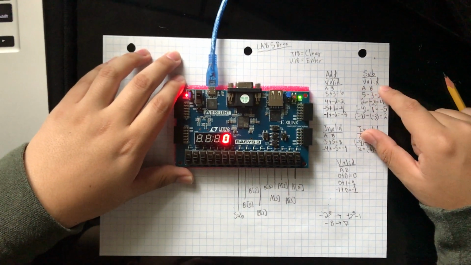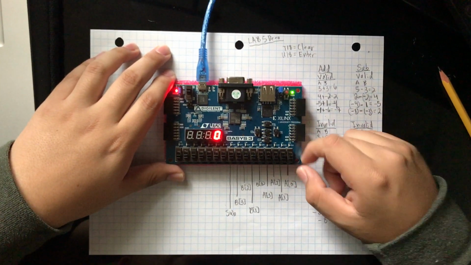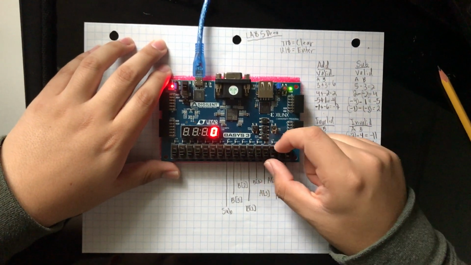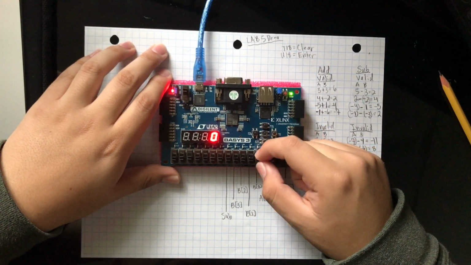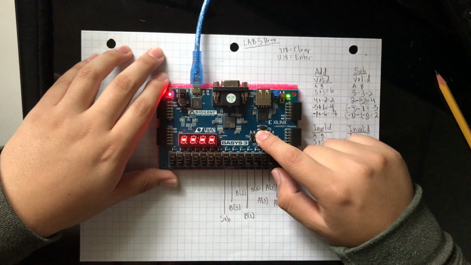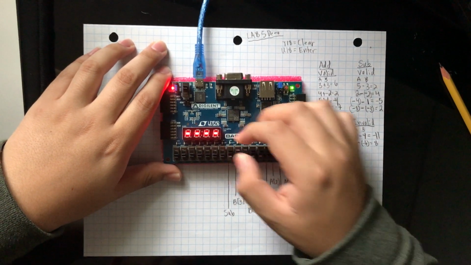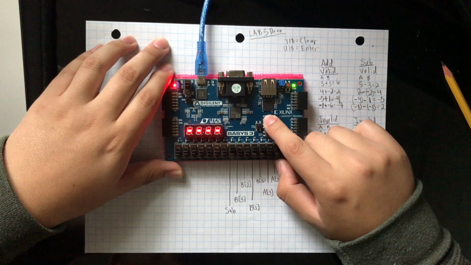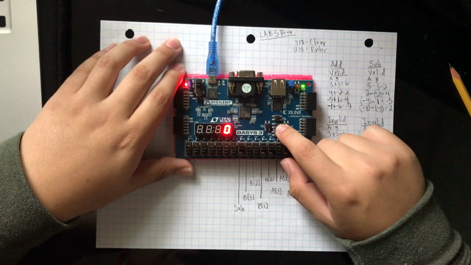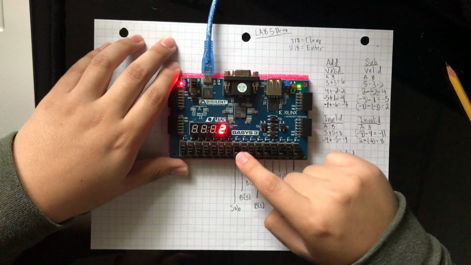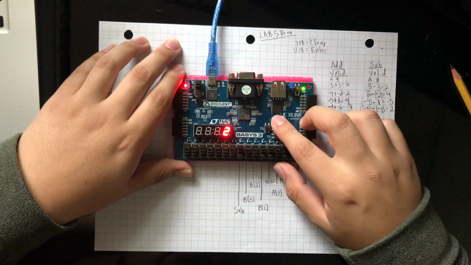Alright, let's do the valid test cases for sub. So A and B. Let's do 5. So 5 minus 3. Okay, so 3 is going to be right here. That should give us a 2. Oh, sorry. I didn't put the sub, so let me clear that first. Okay, now let's do this. Push enter. We get 2, because 5 minus 3. Then we turn the sub switch on, so it gives us 2. There we go.